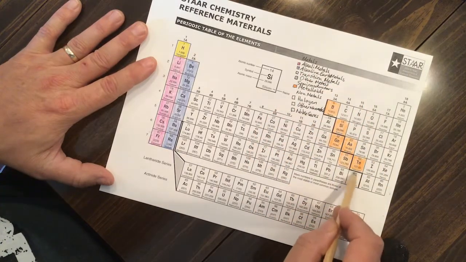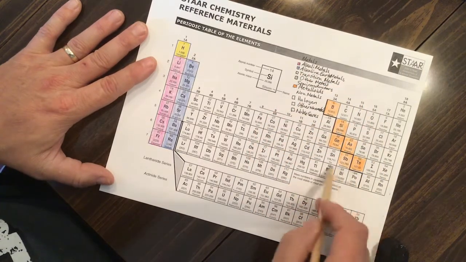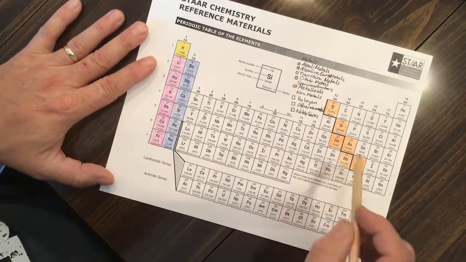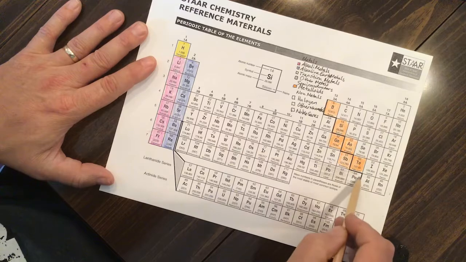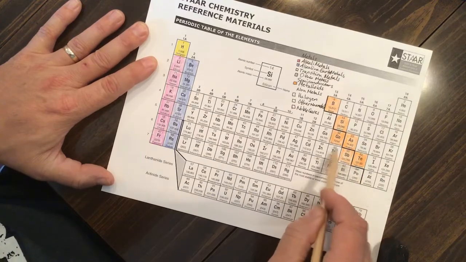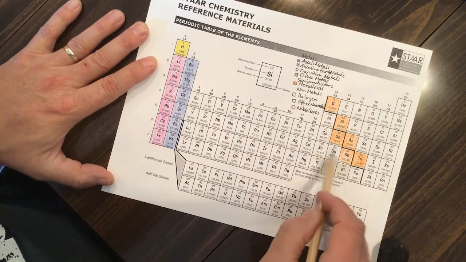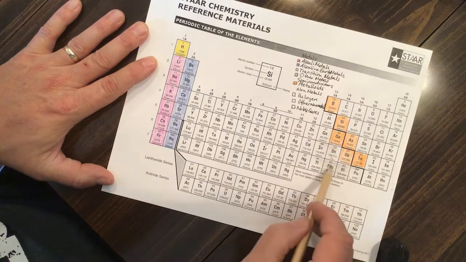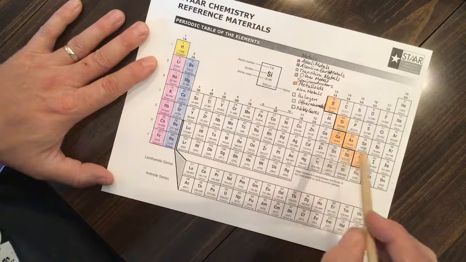We have elements all the way up to 118 now. They have been discovered. Of course, they're all artificial elements. Go from there. Sn, stannum, or tin. Plumbum, lead.